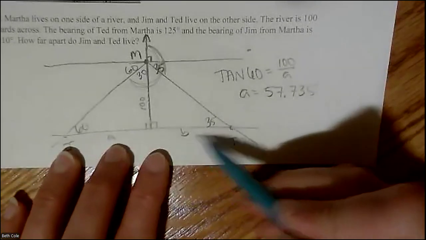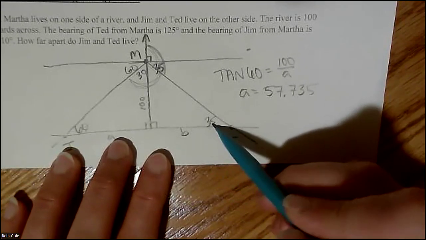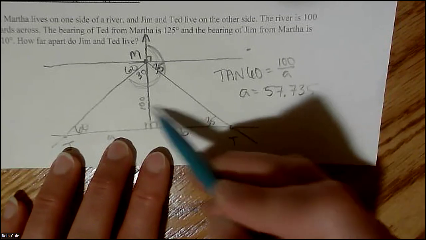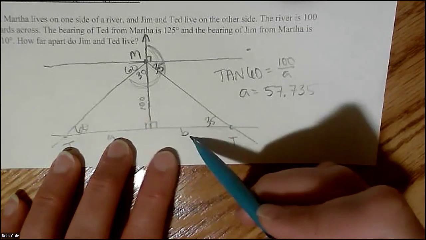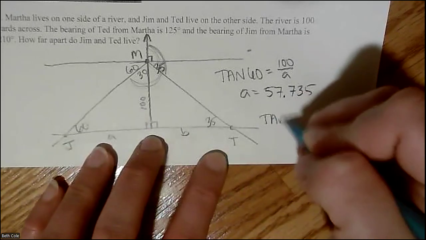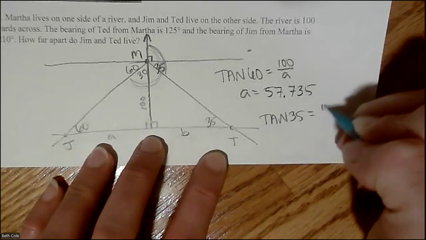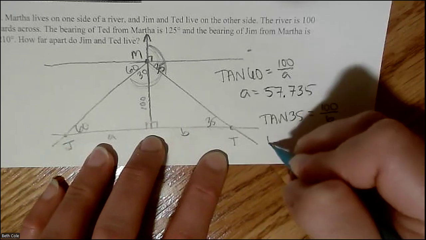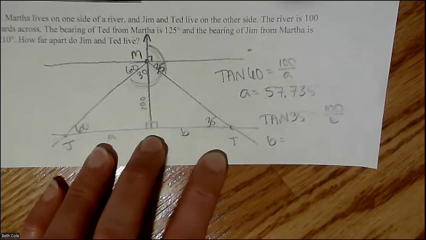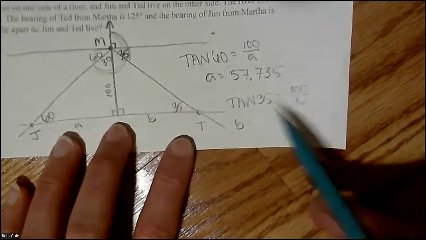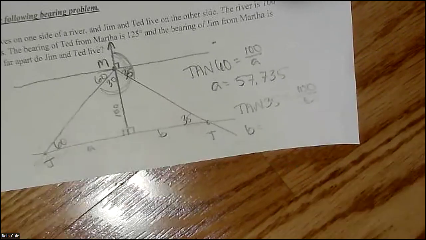So now if we do B, same exact thing over here. If this 35 degrees is our point of view, opposite is 100, adjacent is B. So it would be tangent of 35 equals 100 over B. And so I'm going to type the same thing, 100 divided by tangent of 35.